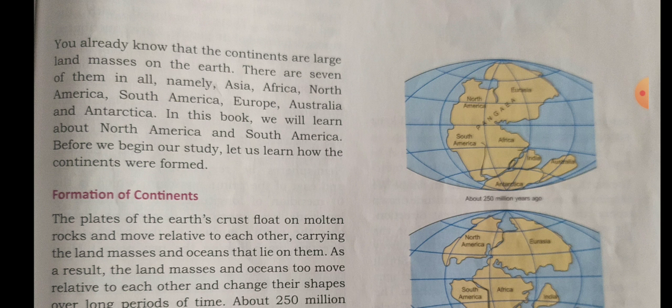And the Tropic of Cancer is there, the Tropic of Capricorn is there. Okay, and the North Temperate Zone is there, the South Temperate Zone is there. Then the North Pole is there, then the South Pole is there.